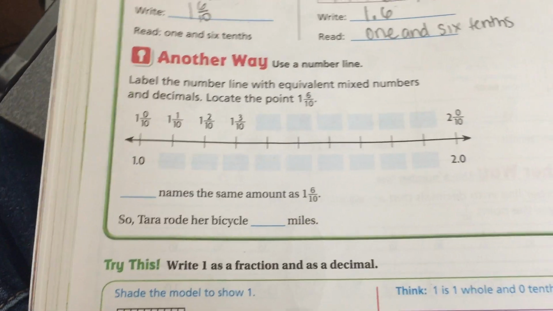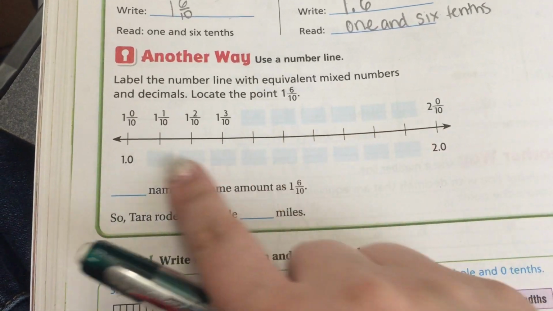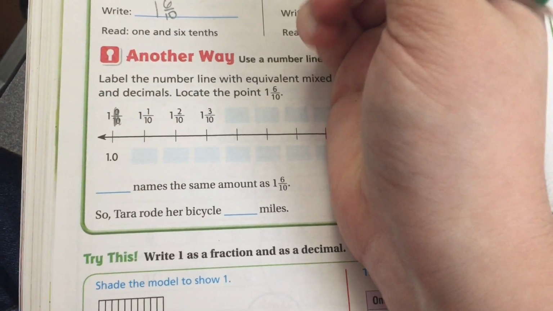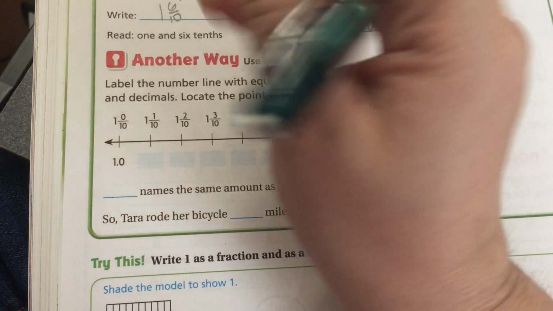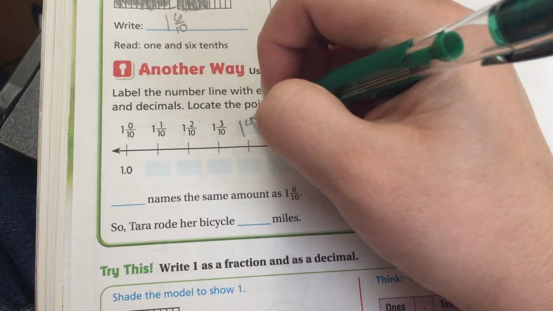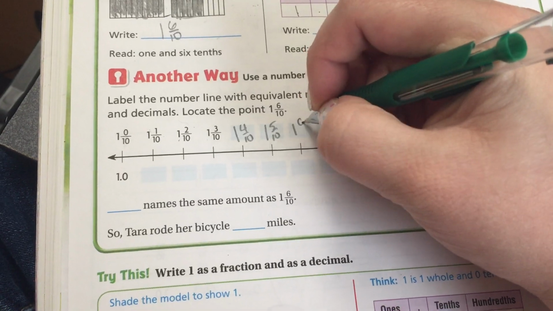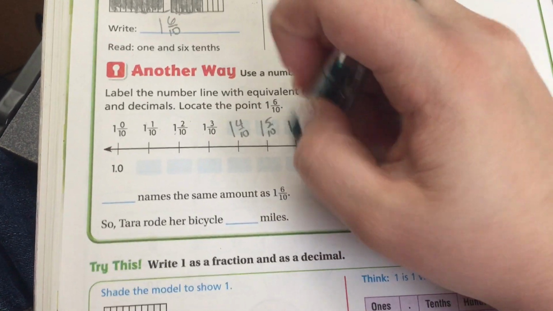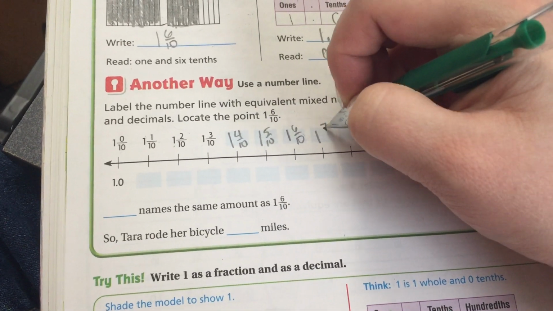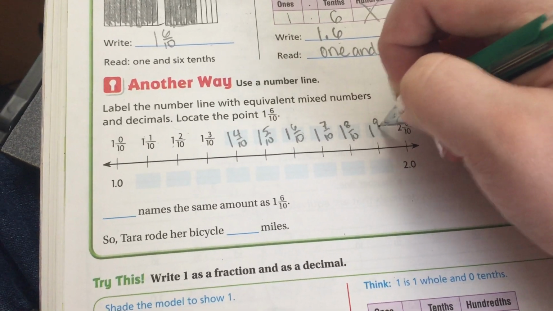All right, this is like the number line on the other one, except it just has whole numbers with it. It's broken down into pieces of 1/10 each. So this is 1 0/10, which is just 1. They just wrote the 0/10 in there so you could reference it compared to the other ones. I have 1 1/10, 1 2/10, 1 3/10, 1 4/10, 1 5/10, 1 6/10, 1 7/10, 1 8/10, 1 9/10.